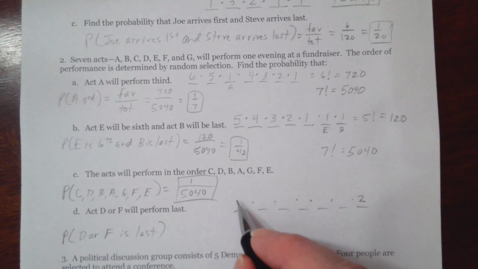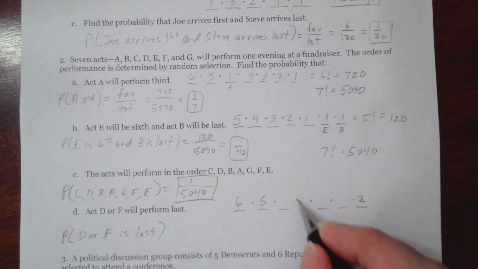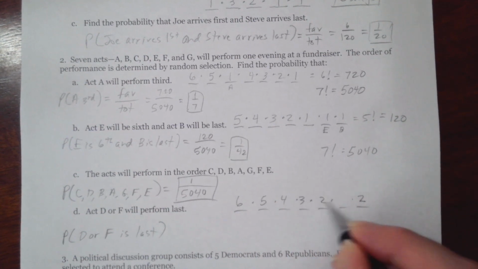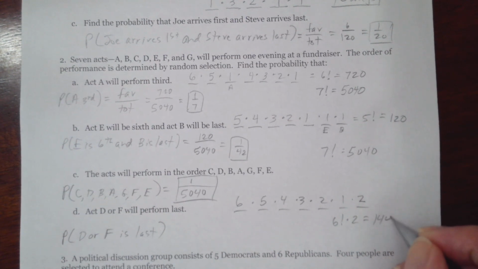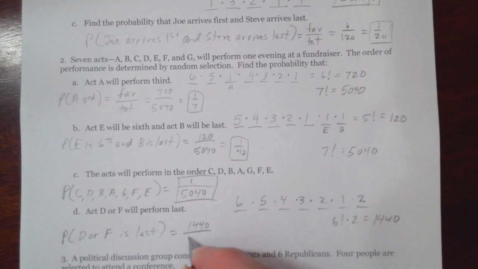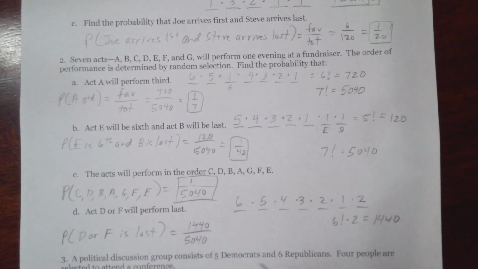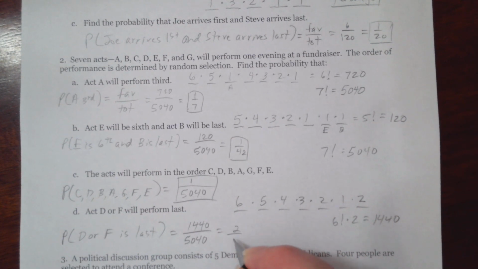So for the first position, there's now only 6 to choose from. For the second position, 5, and then you just work your way on down. So basically, this is 6 factorial times 2. And if you multiply that out, you're going to get 1,440 out of a total of 5,040 possible permutations or orders of these acts. And if you put that into your calculator, you do get 2/7.